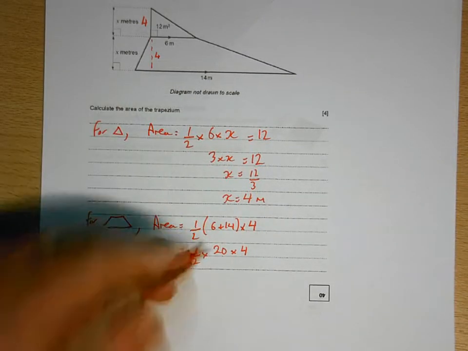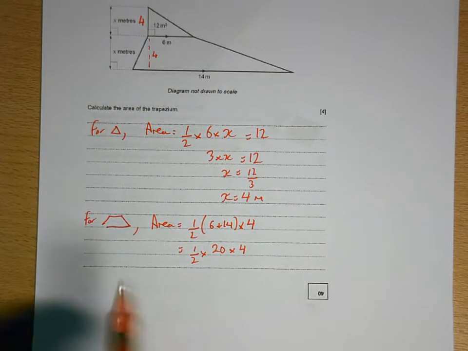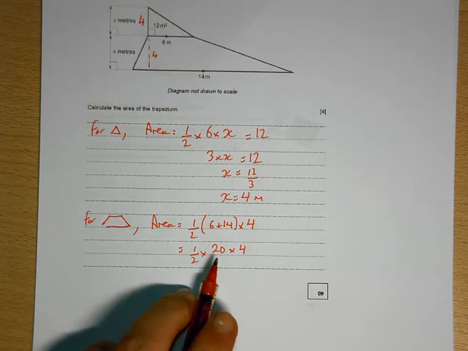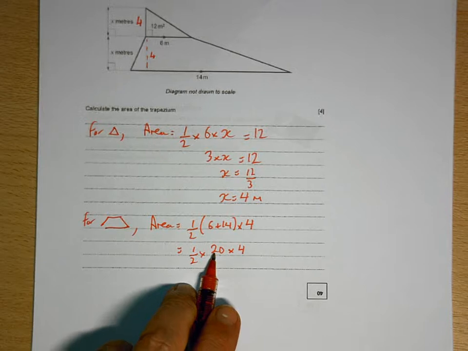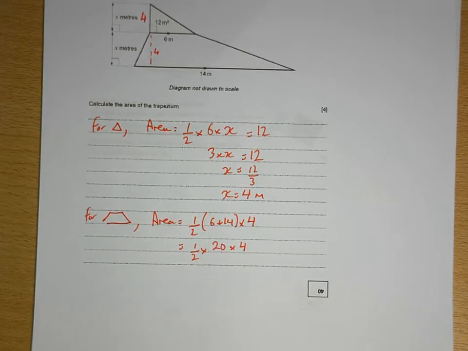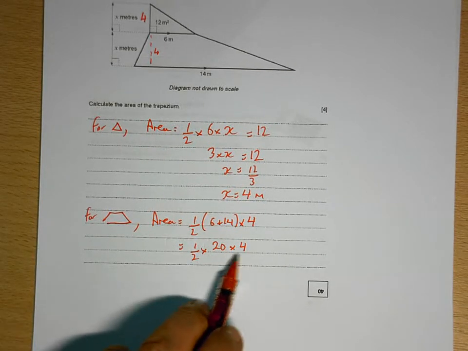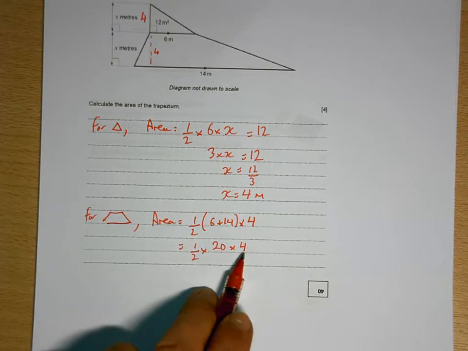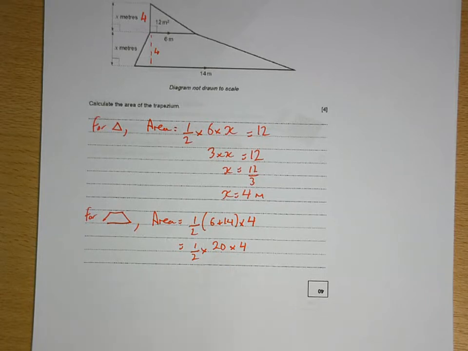So I've worked that bit out first. Then, you can do this in any order you like. You can do half of 20 is 10 times 4 is 40, or you can do 20 times 4 is 80, half of 80 is 40, or you could do half of 4 is 2 times 20 is 40.